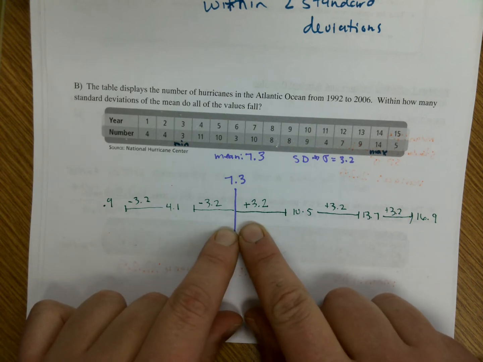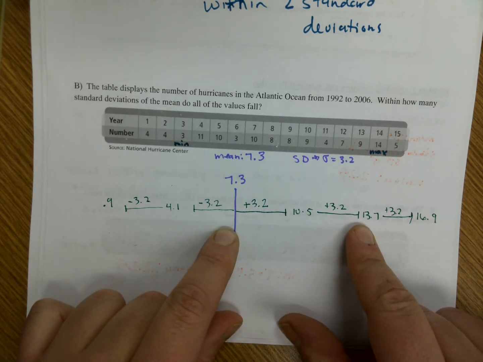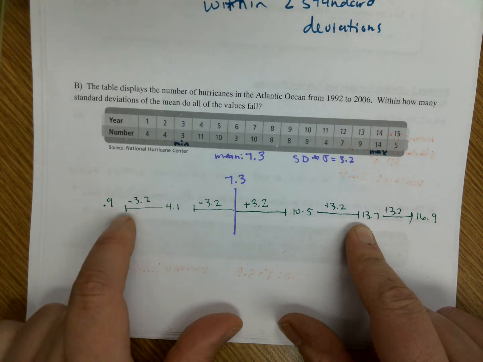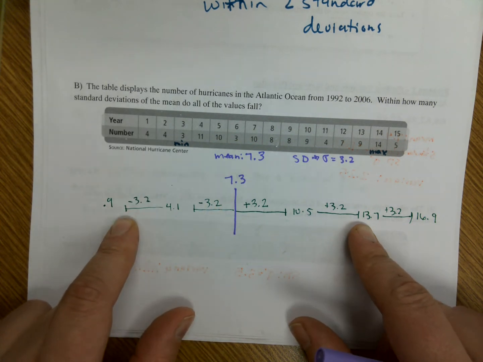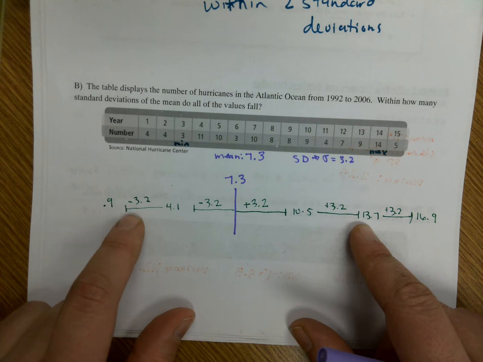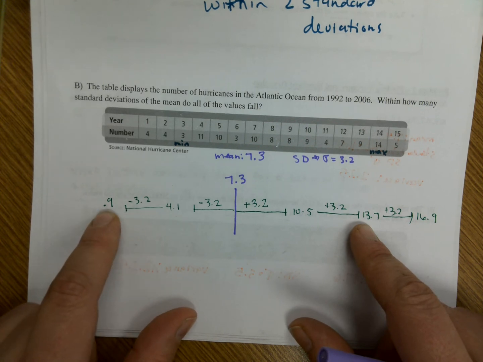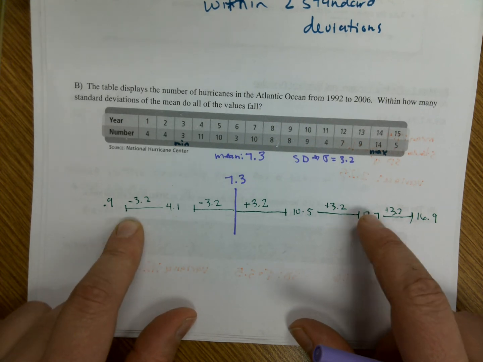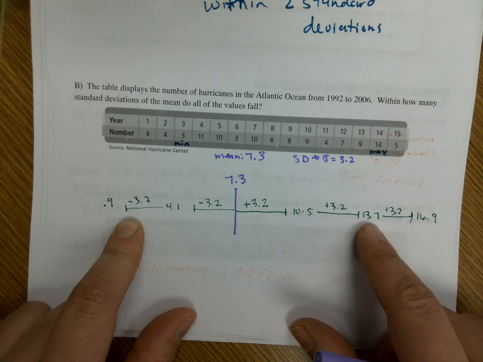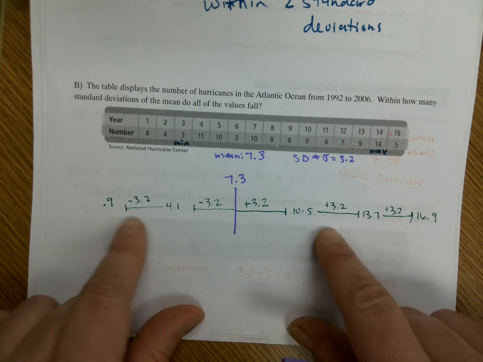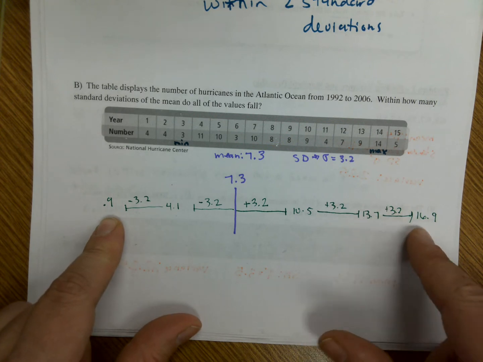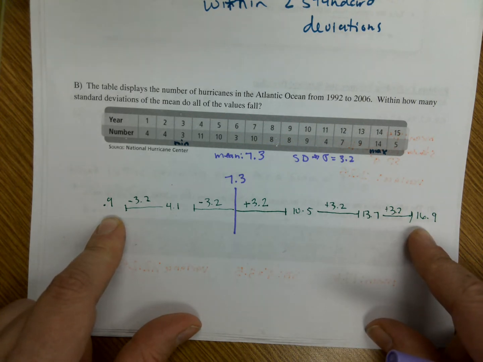So 3 and 14 are not in between these two numbers. So I do it again. So I add my 3.2 because that's my standard deviation. I subtract my 3.2. So when I'm looking at this, 3 fits in between here because 3 is larger than 0.9. However, 14 is still larger than this, so it still does not fit in between here. So I had to add again. So now all the numbers fit in between here.